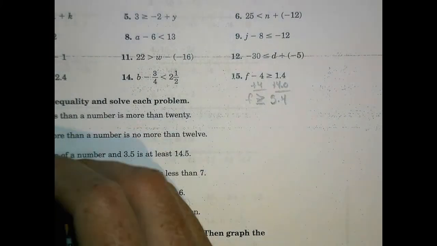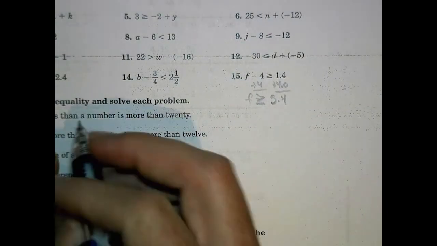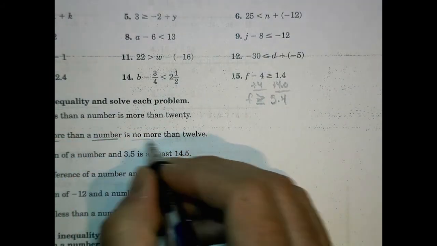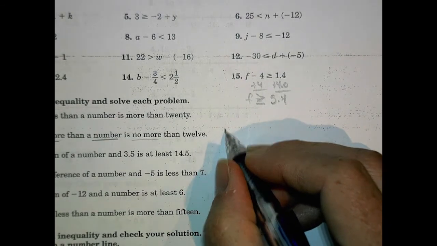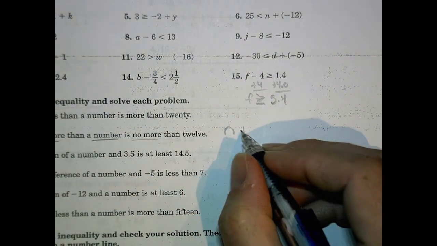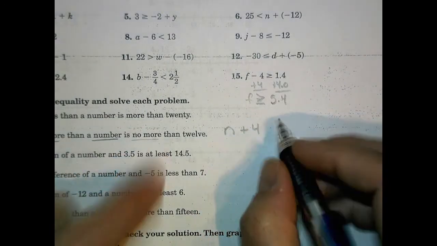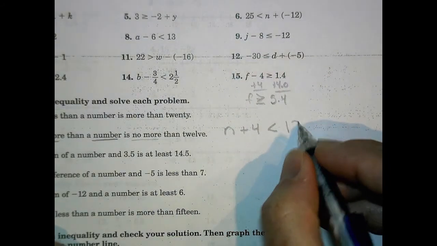Okay? Now in this next part, it says to write an inequality and solve each problem. So let's take a look. This is: 4 more than a number is no more than 12. So think about this. 4 more than a number. Let's call the number n, and we're going to say 4 more than that number is no more than 12, which means it has to be less than 12 for sure.